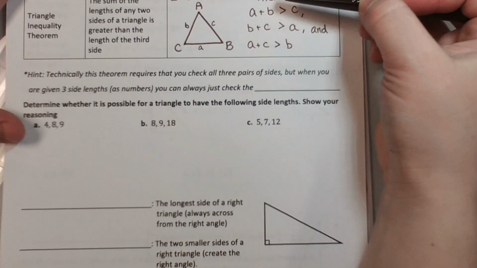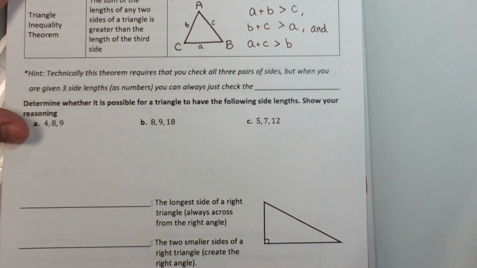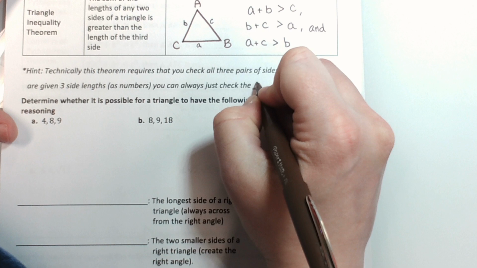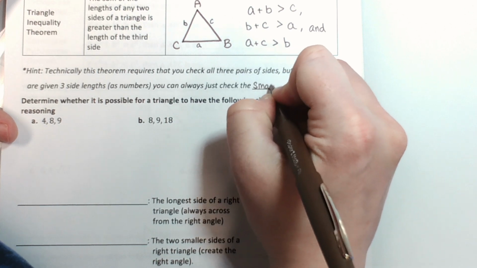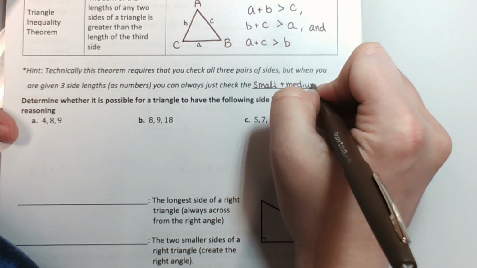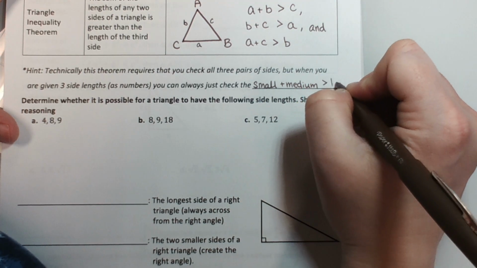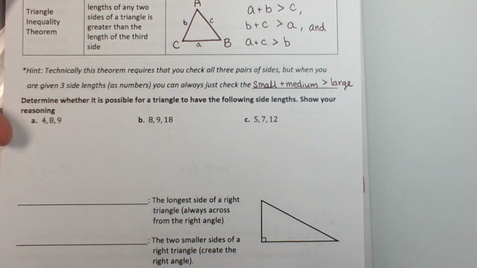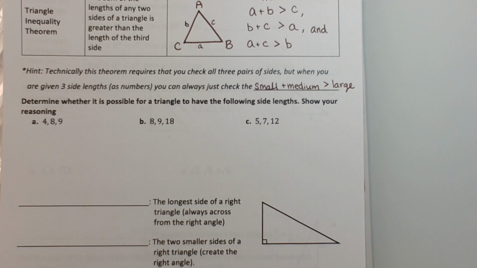So while all 3 of these inequalities must hold, if you check the small plus the medium to see if that is bigger than the large, that will be enough to see if the triangle is possible.